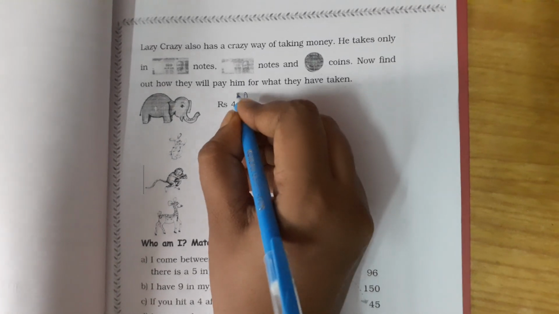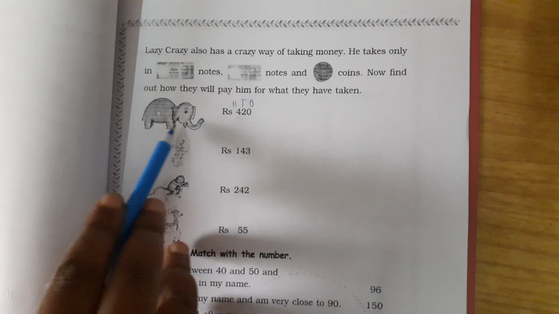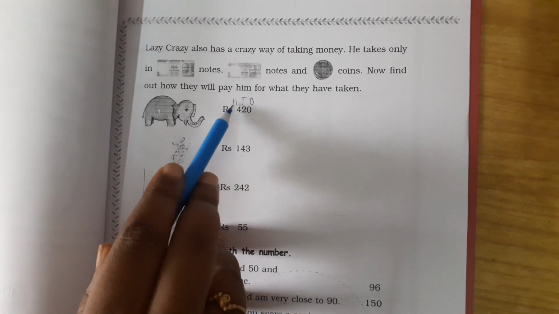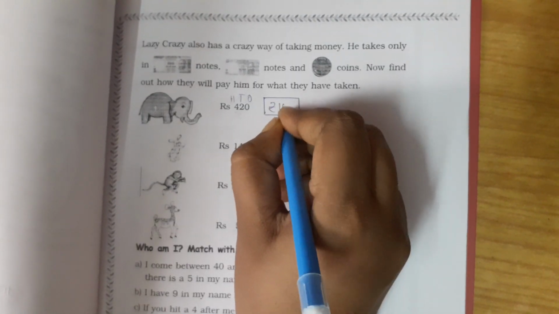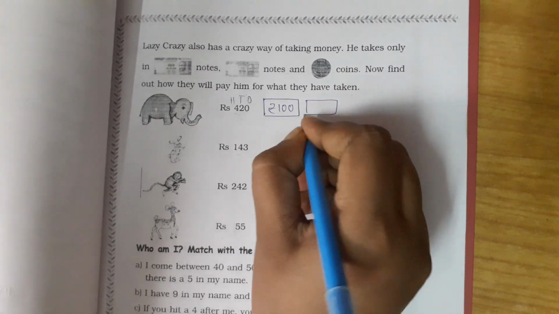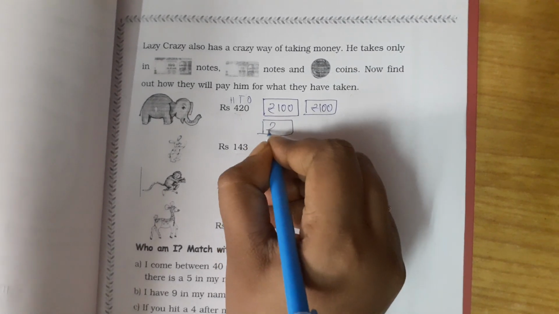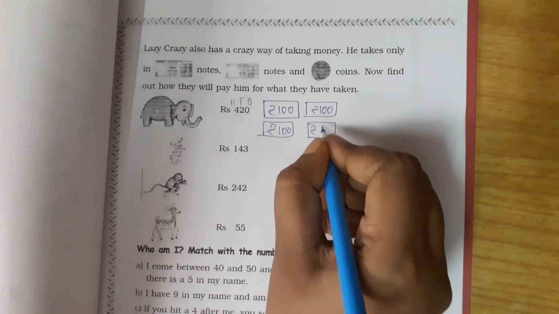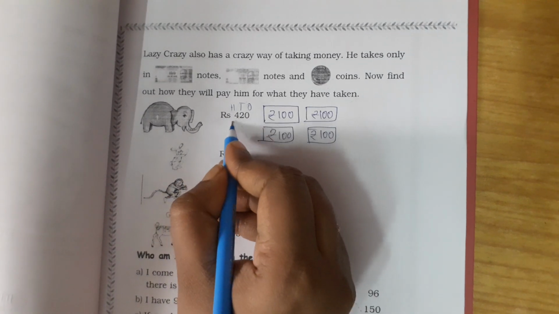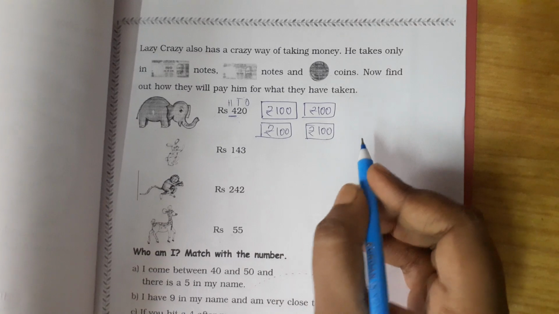See, already I said this is ones, tens, hundreds. So how many 100 rupee notes should the elephant give? In the 100 place what number is there? 4 is there. So he has to pay 400 rupees. So 100, 100, 100, 100. How much in 100s does he have to pay? 400. So I have drawn 400 here.